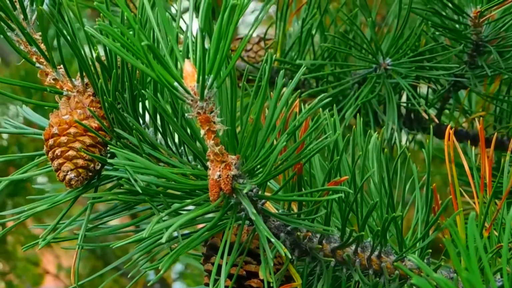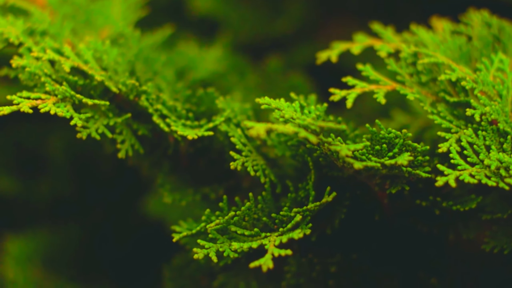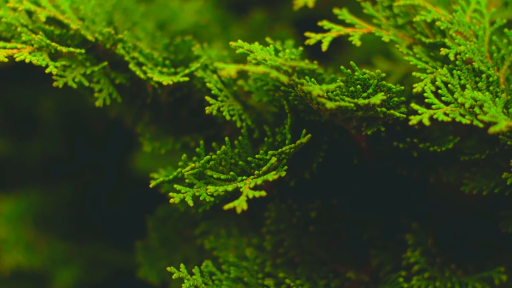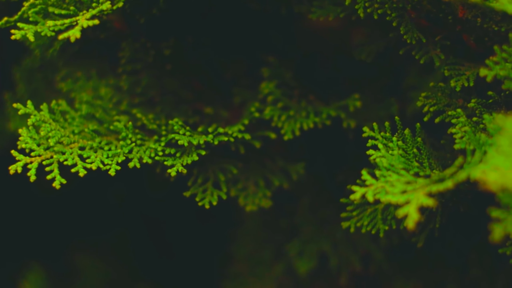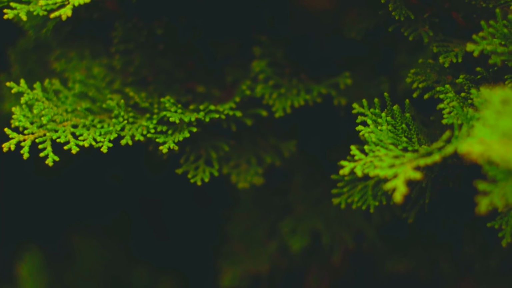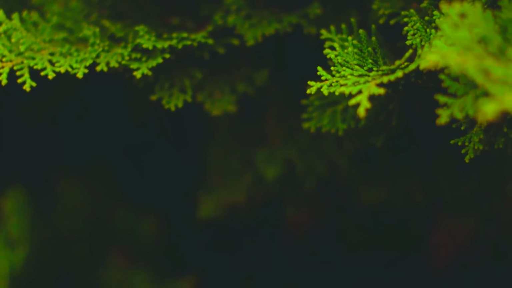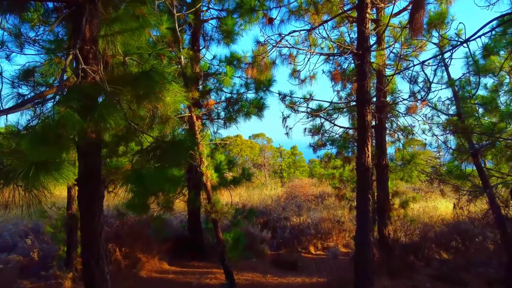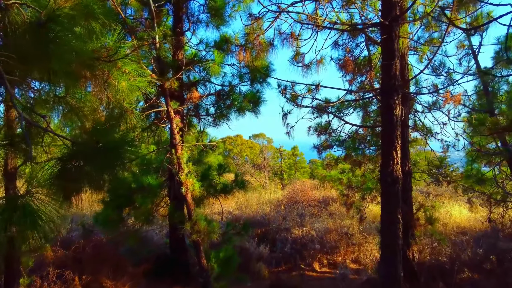Pine trees are an important part of the ecosystem. They provide food and shelter for many animals. Pine trees also help to prevent erosion and to clean the air. Pine trees are a fire-adapted species. They have thick bark that helps to protect them from fire. Pine trees also produce cones that are serotinous, meaning that they only open after they have been exposed to fire. This allows the seeds to be released after a fire, when there is less competition from other plants.